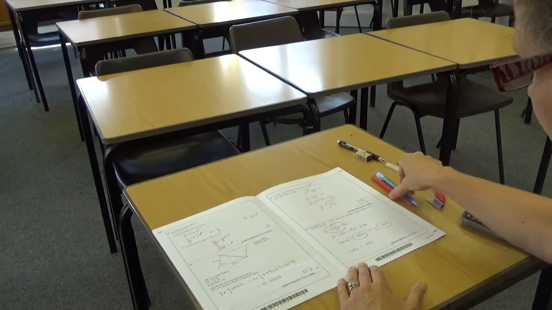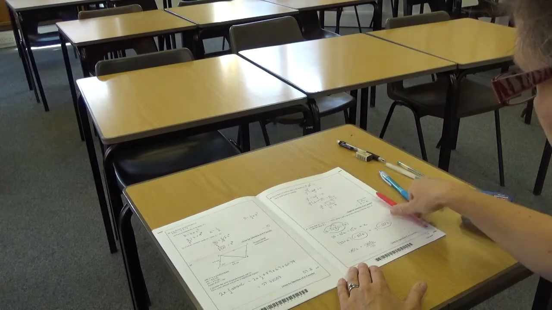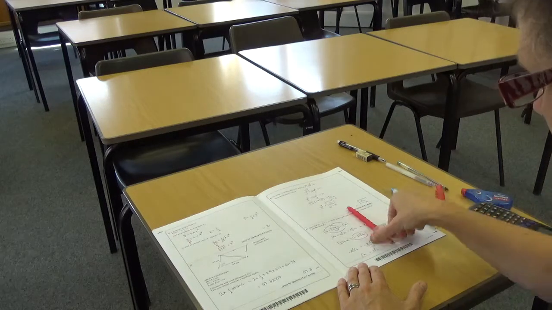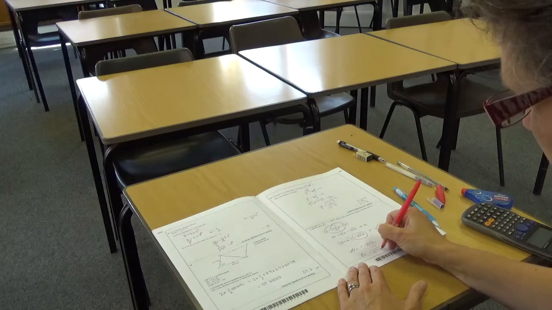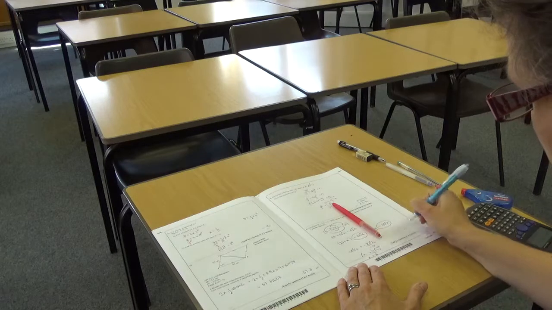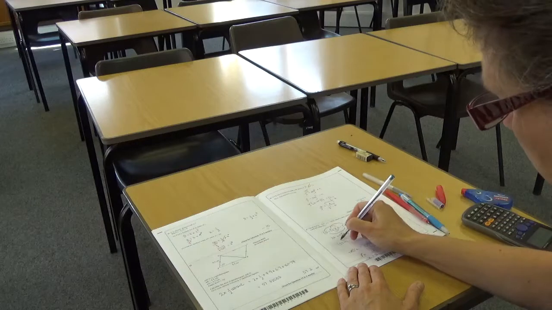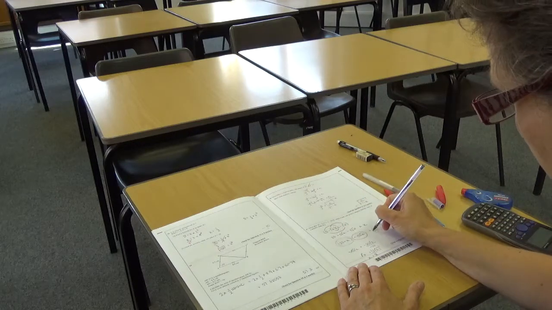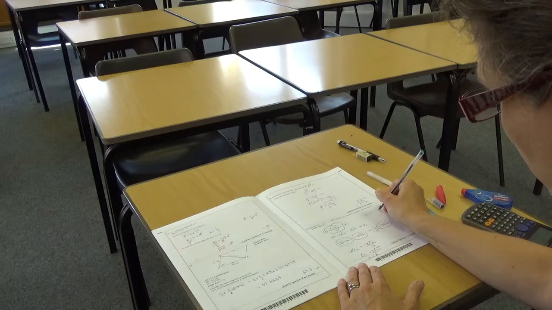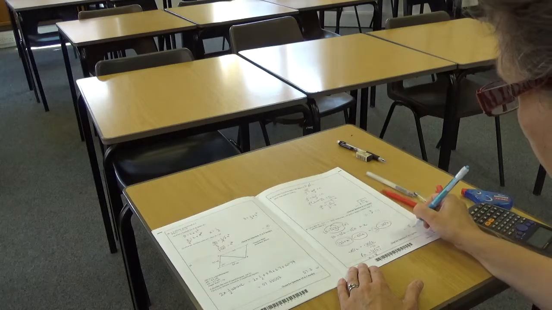So to find out x, I'm going to divide by negative 10. So root x equals 2 root 2. And the opposite of square rooting is to square. So I get x equals 8. Then I can compare the parts without a square root. So 25 plus x must equal y. And now I know that x is 8. 25 plus 8 is 33.